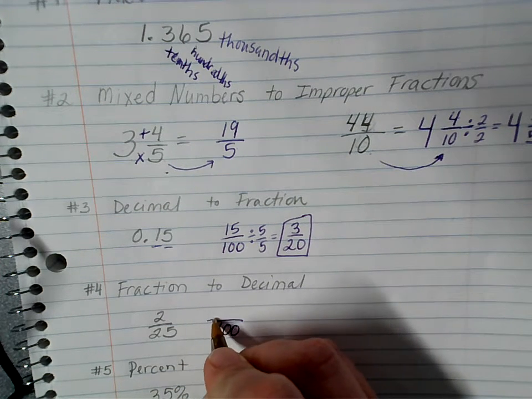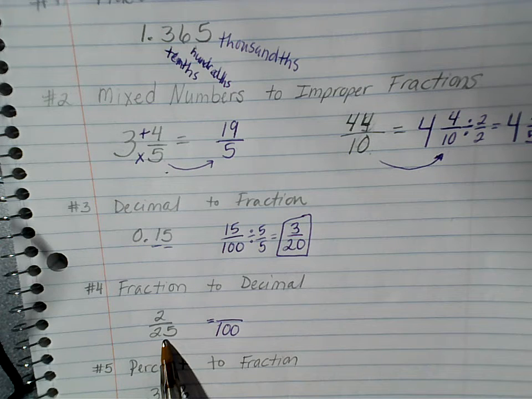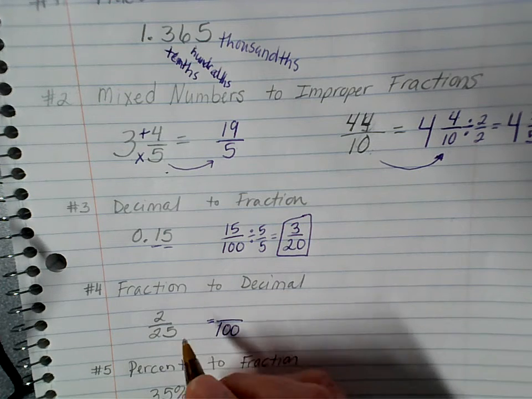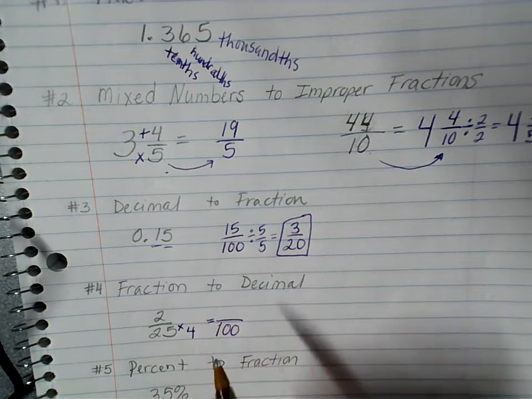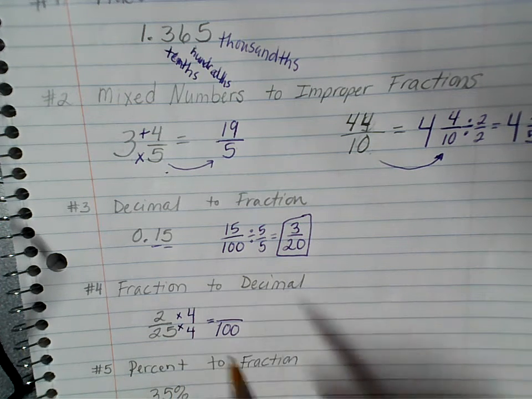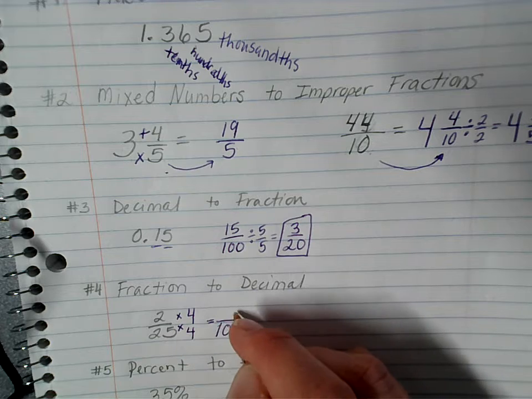And remember, think of money, money, money. 25 is the same as a quarter. Well, how many quarters make $1, which would be 100 pennies? That would be 4. And whatever you do to the bottom, you do to the top, or the denominator, you do to the numerator. And that would be 8.